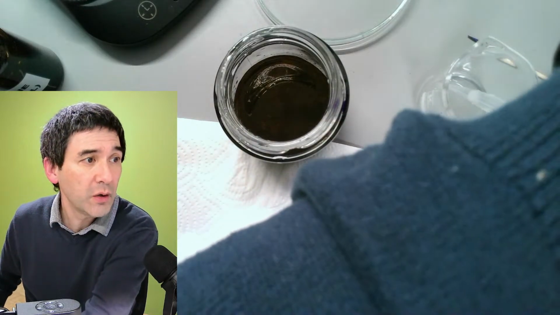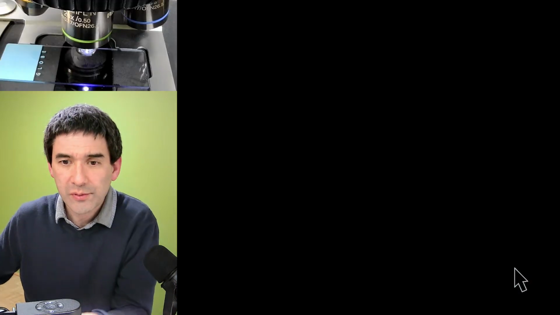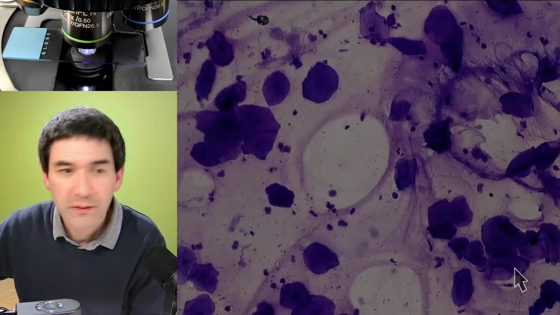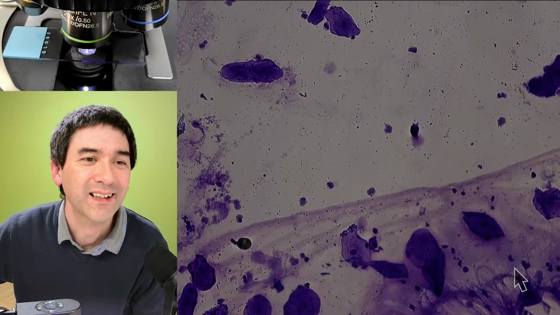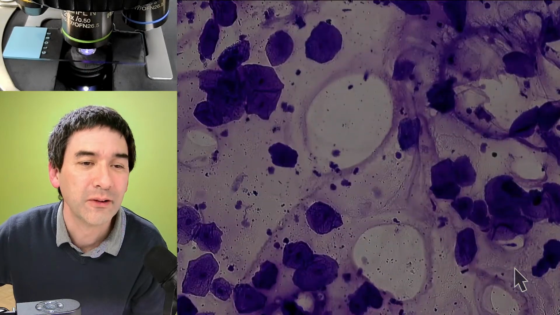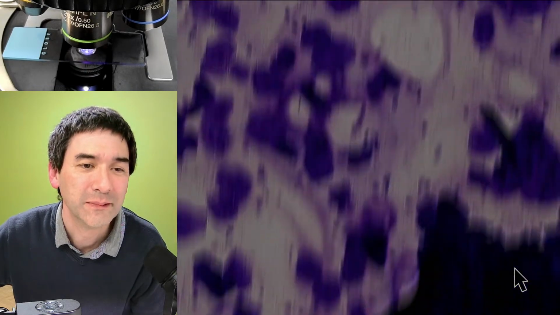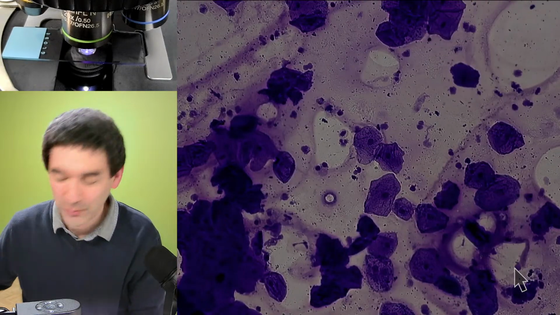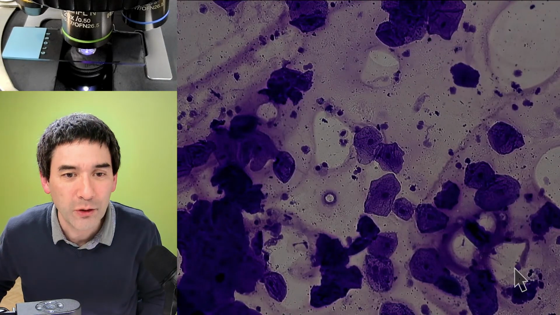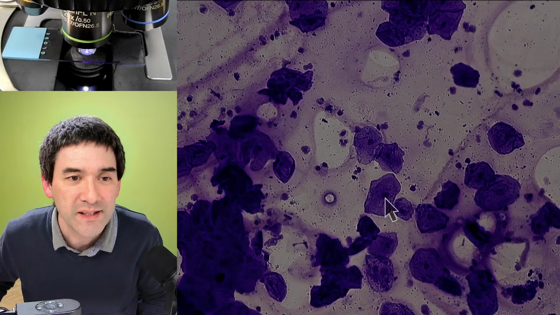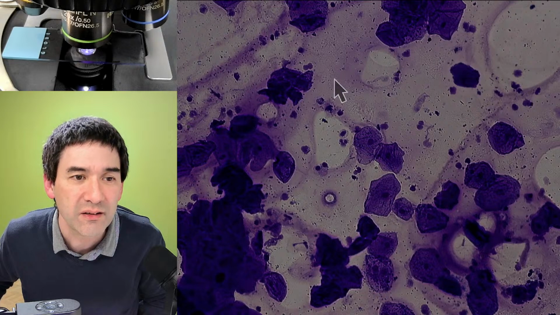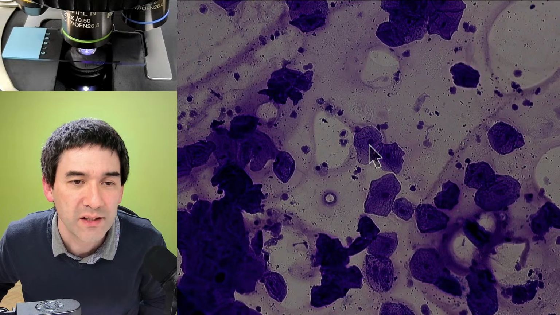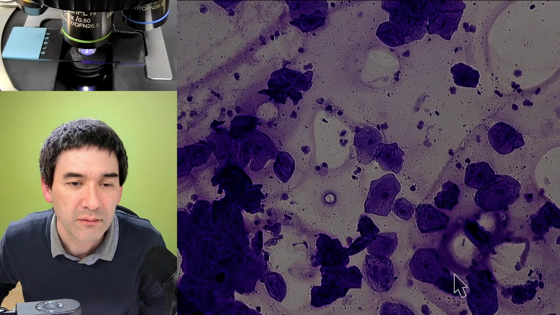I'm switching now the scope view, and look at this. Okay. So very nice. So what we see here, of course, is the following. You see the cells here in the center, the dark nucleus, and the stuff here seems to be mucus that's stained in the back here, right? But you see, you've got the individual cells here.